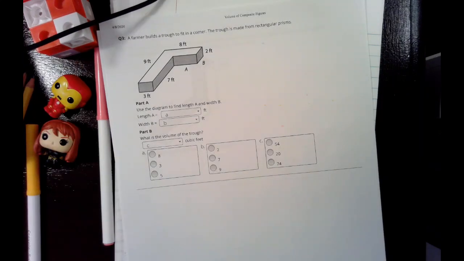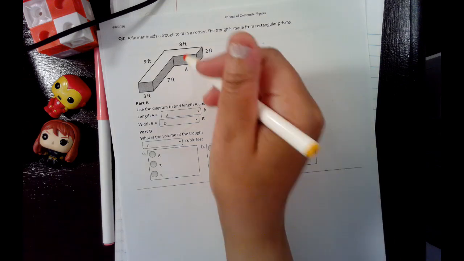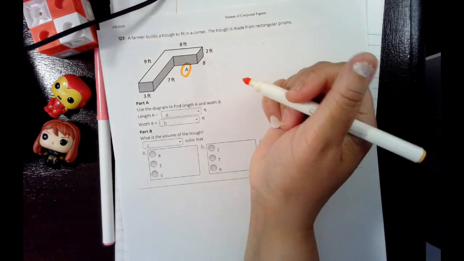All right, number three. A farmer built a trough to fit in a corner. The trough is made from rectangular prisms. Now, this is one of those questions that you see and panic. Don't panic, okay? It walks you through. Use the diagram to find the length A and the width B. So it wants you to find the length A and the width B.